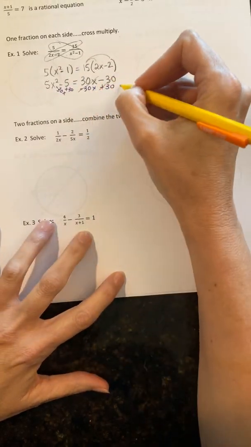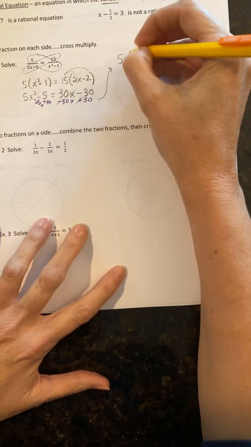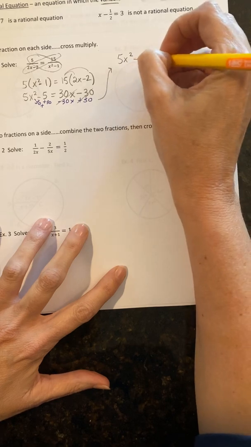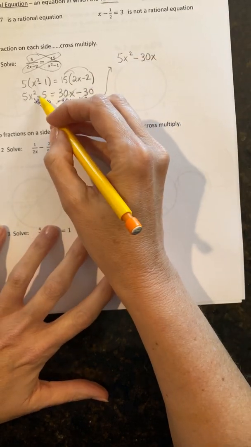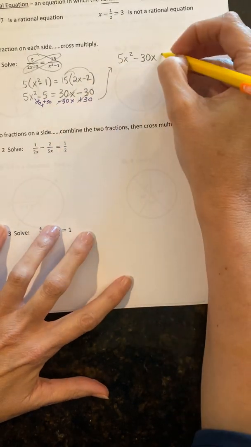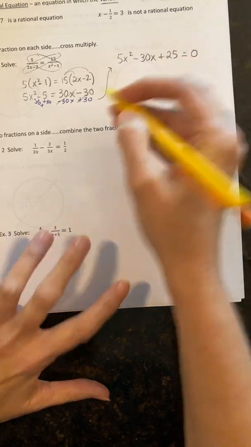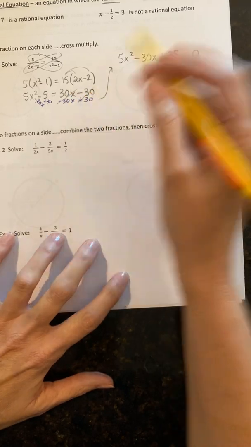So let me write this down. I'm gonna write it up here. So I've got a 5x squared. I moved the 30x over, so it's minus 30x. And then I moved the 30 over. I had a negative 5 or a minus 5, and I'm adding a 30, so that's plus 25. Equals 0. It's 0 because I moved everything over to the left. That left nothing on the right.